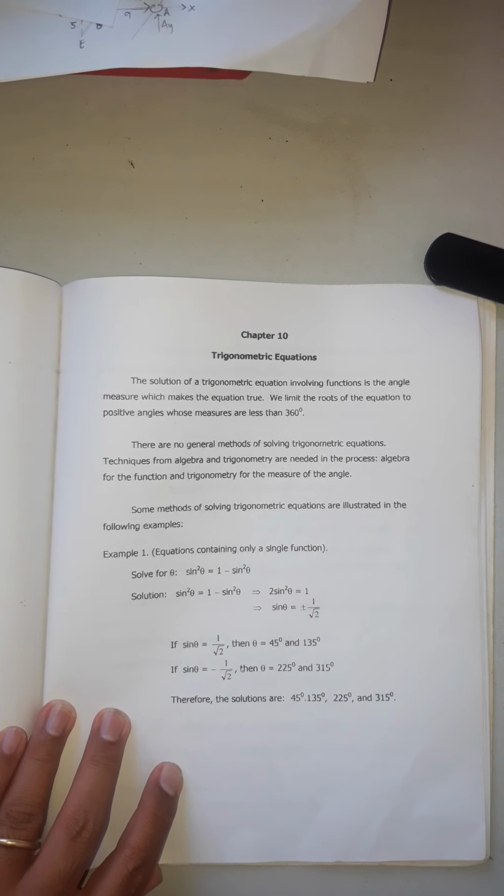So let me continue. The solution of the equation involving functions is the angle measure which makes the equation true. We limit the roots of the equation to positive angles whose measures are less than 360. There are no general methods of solving trigonometric equations. Techniques from algebra and trigonometry are needed in the process: algebra for the function and trigonometry for the measure of the angle. Some methods of solving trigonometric equations are illustrated in the following example.